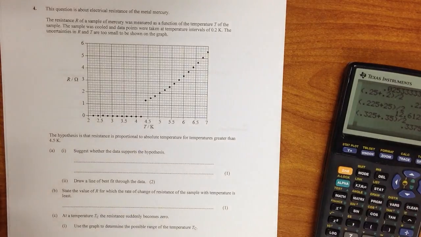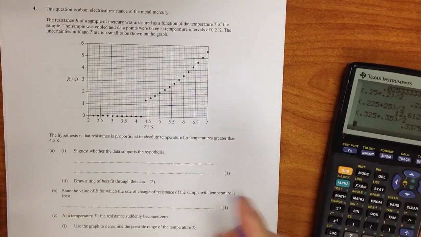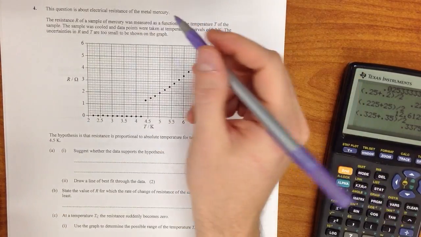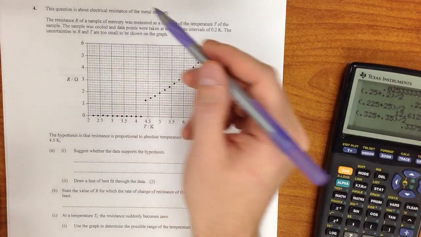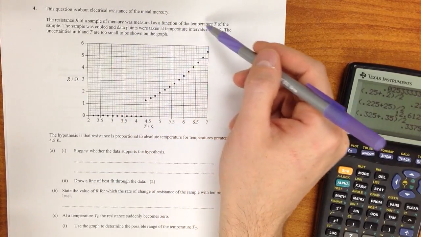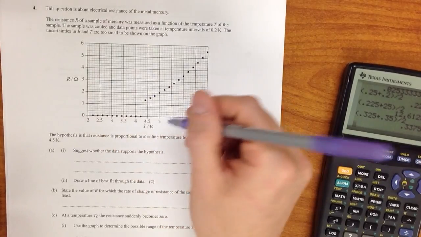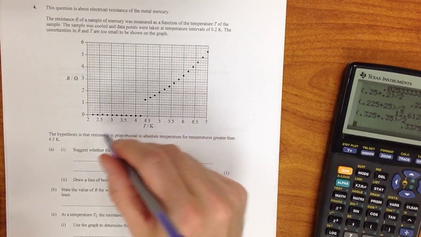Okay, here's our last question for the data analysis practice. We've got electrical resistance. The resistance of a sample was measured as a function of temperature. As a function of means temperature is on the x-axis.